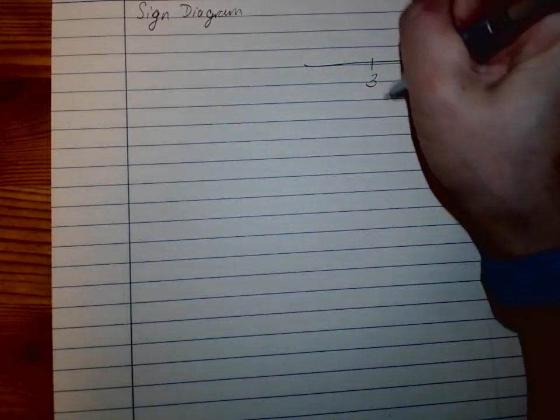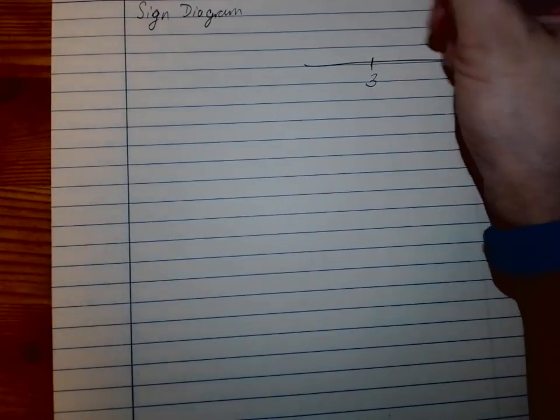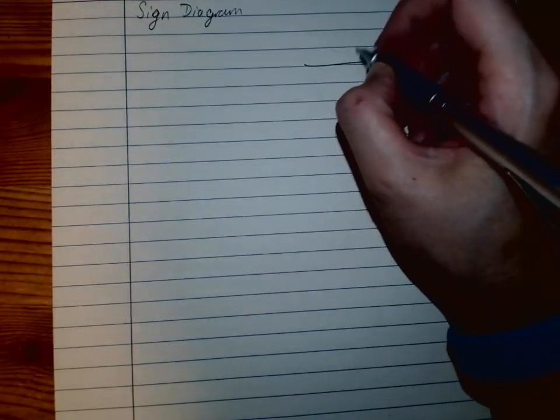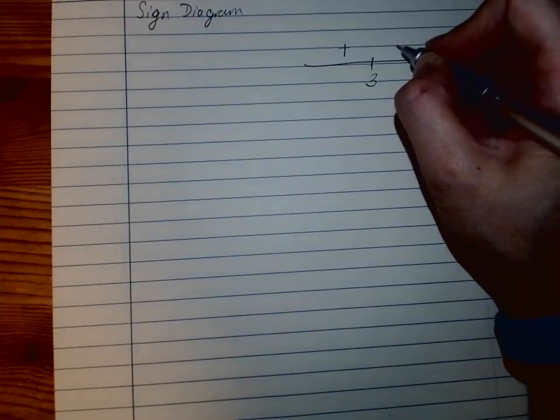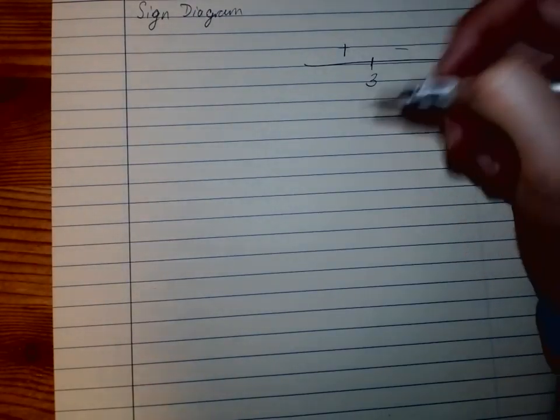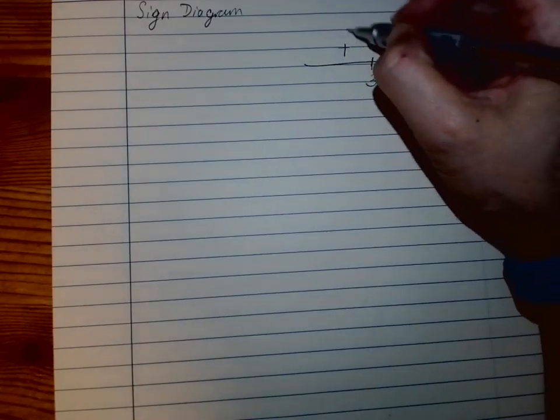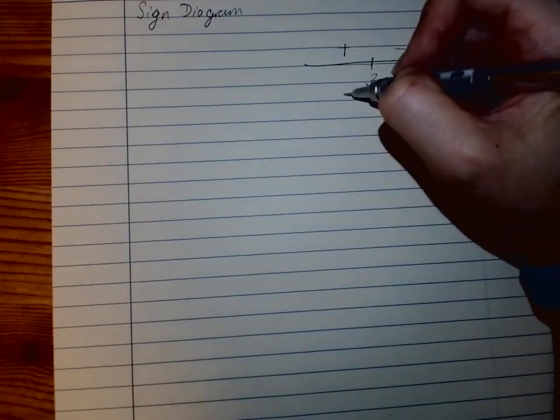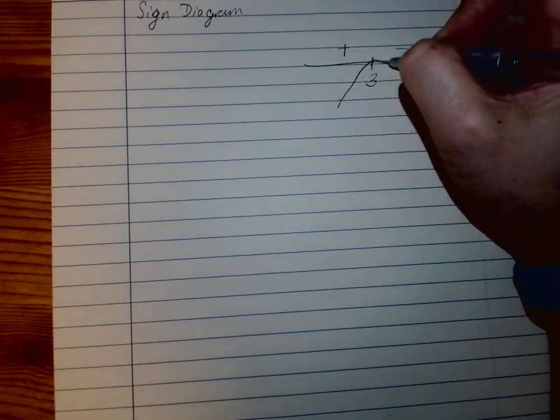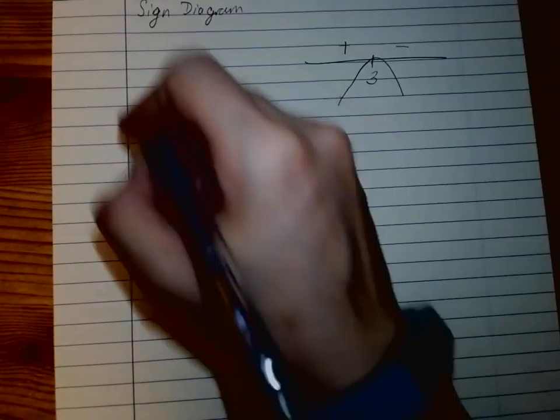It is the point when the slope equals 0. And then we need to check out for other numbers. So anything smaller than 3 would be positive, and anything bigger than 3 will be negative. You just have to substitute any number in that. Therefore, it goes like this. Going up, 0, and then negative again.